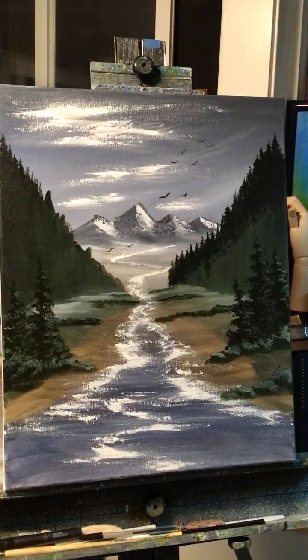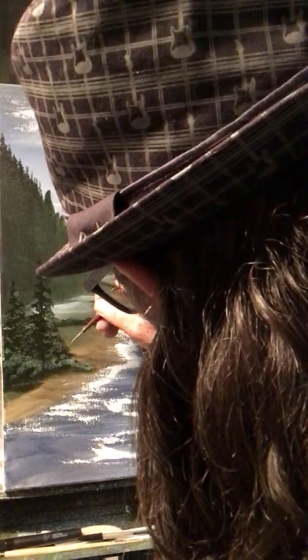See if I can make some twigs here. Some like tree branches in here.